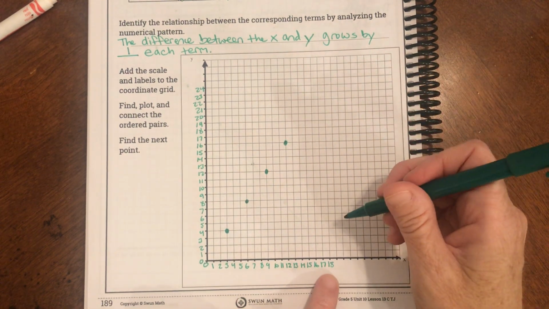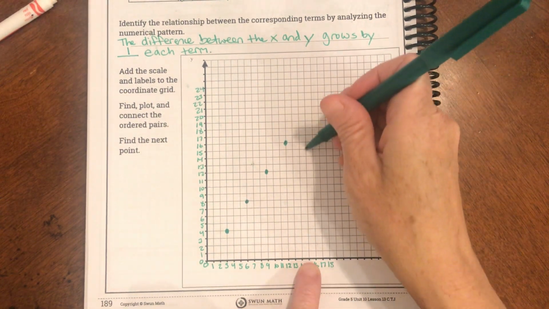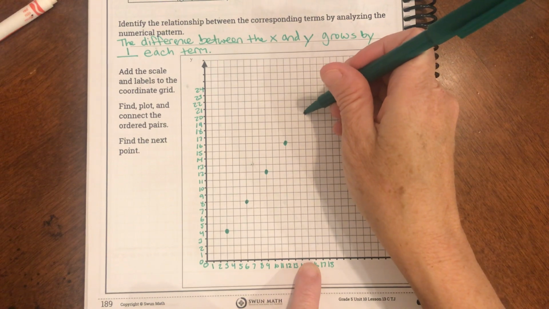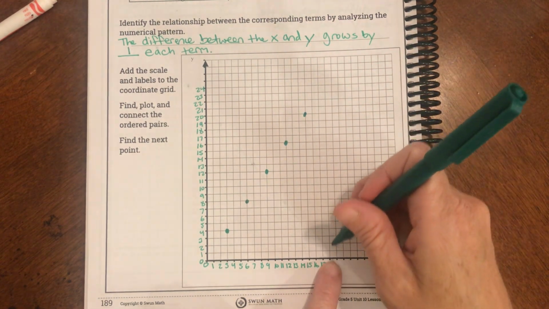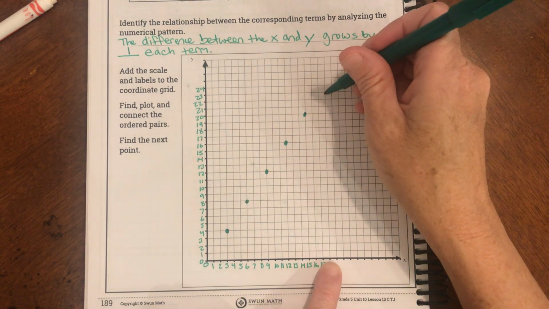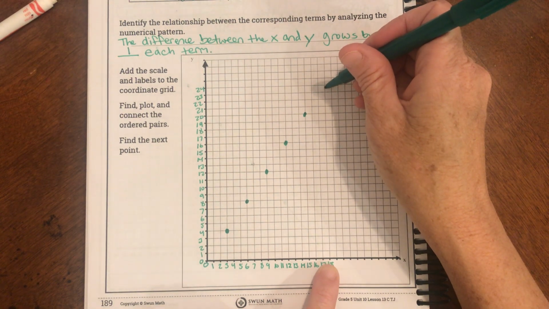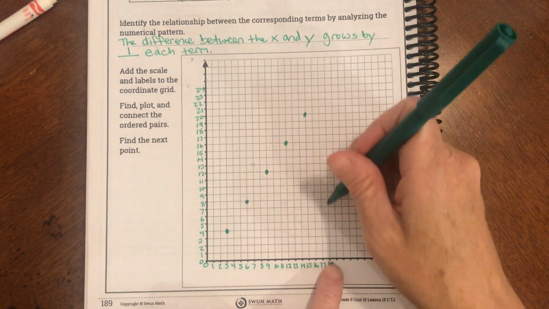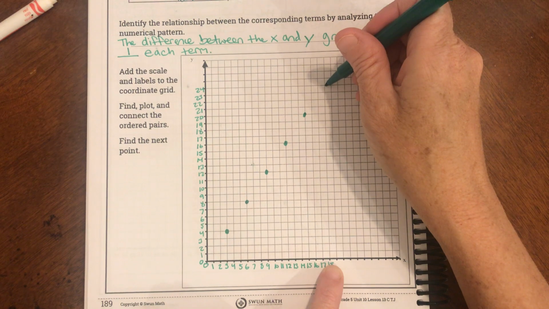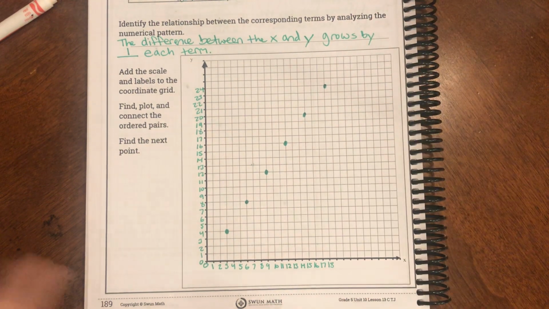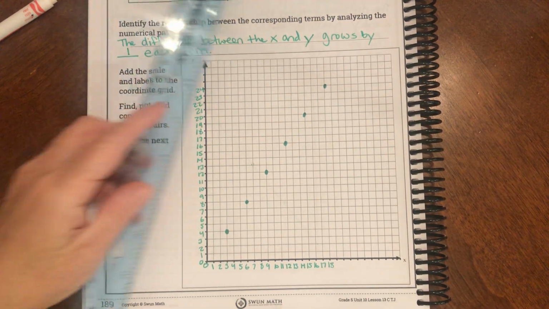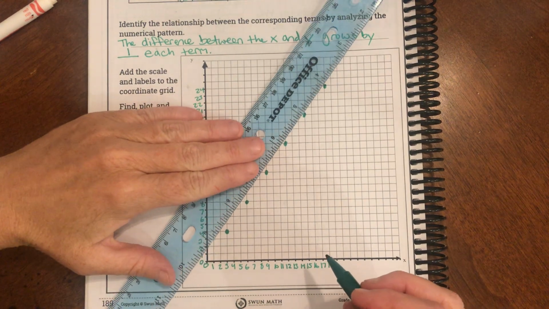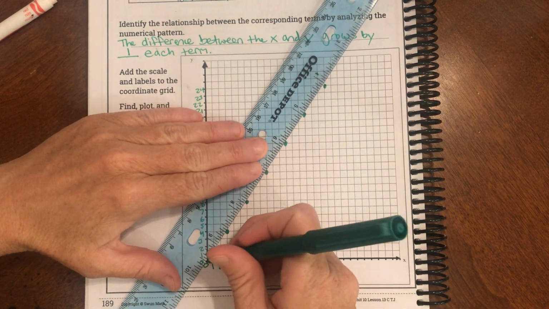Then I had 15, 20. Then I had 18, 24. Let's make sure I didn't lose that. 18, 24. Okay, and like I said before, if you could connect them nicely, that is your clue that you did it correct.